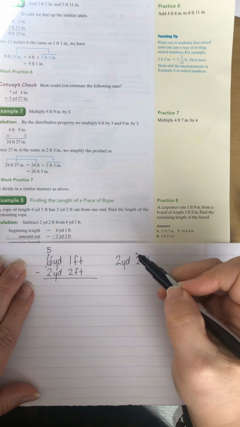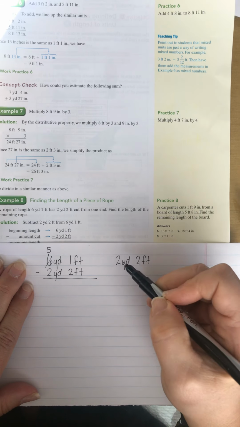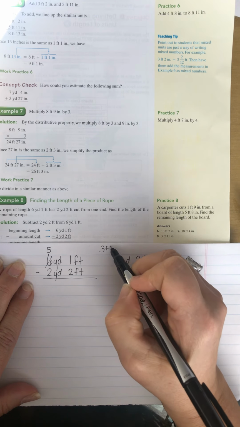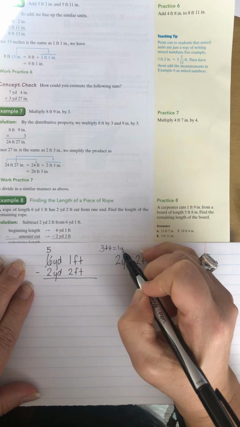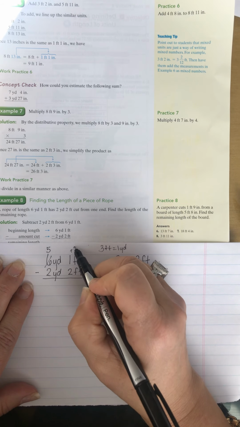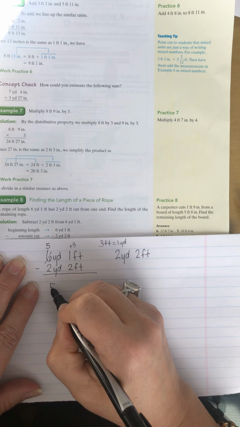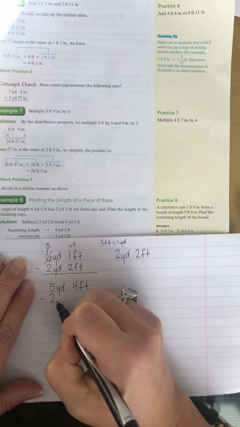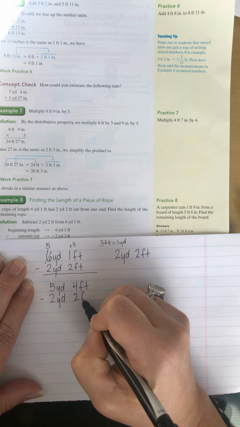But 3 feet is equal to 1 yard. So we took a yard away from this, but we have to know 3 feet equals 1 yard. So once we took a yard here, we have to add 3 feet to this. So we really have 5 yards, 4 feet. We're subtracting 2 yards, 2 feet.